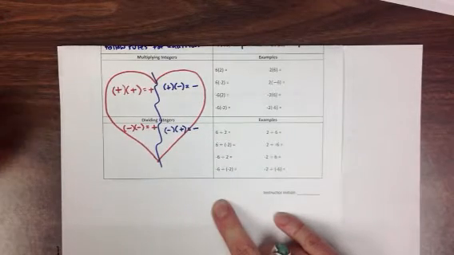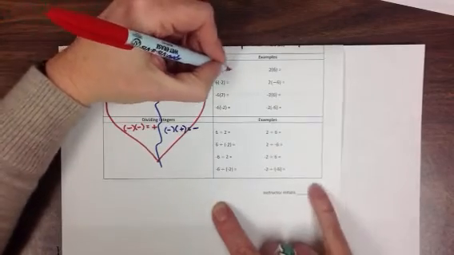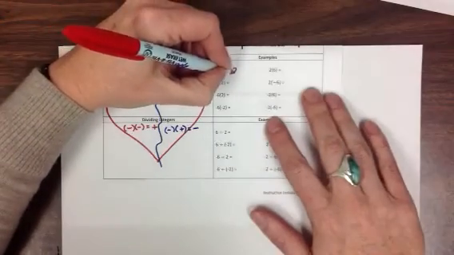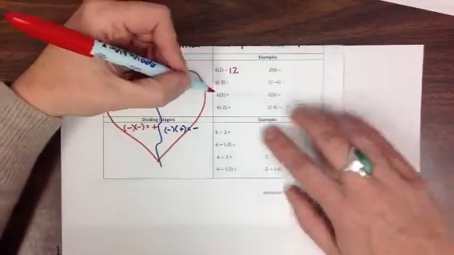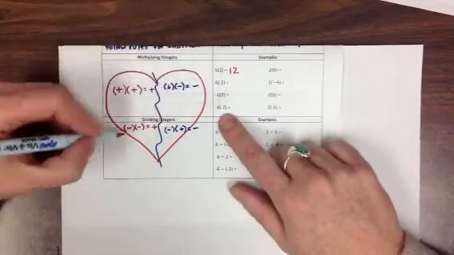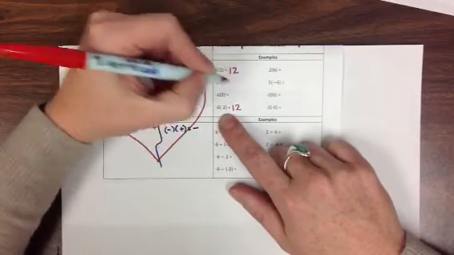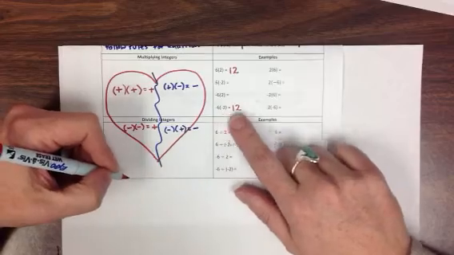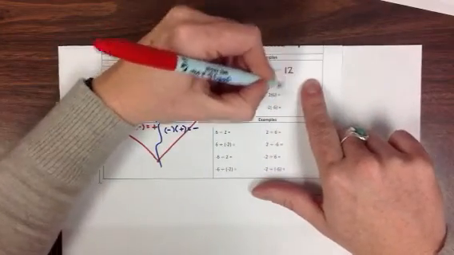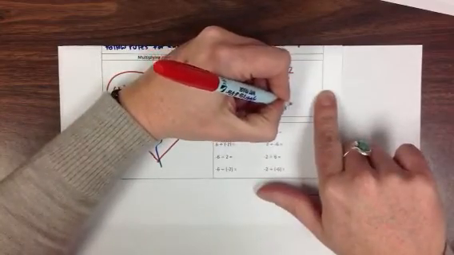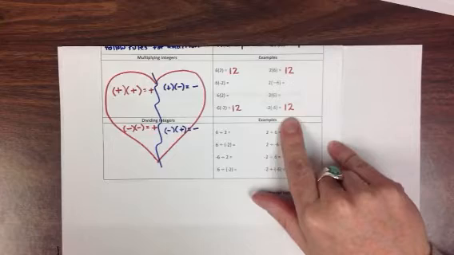So in the examples that we're looking at here, 6 and 2 are both positive, so their outcome is going to be a positive 12. Negative 6 and negative 2 also have the same sign, so their answer is also a positive 12. And when you reverse the order and do 2 times 6, or negative 2 times negative 6, in all 4 of those cases, you're going to get a positive 12.